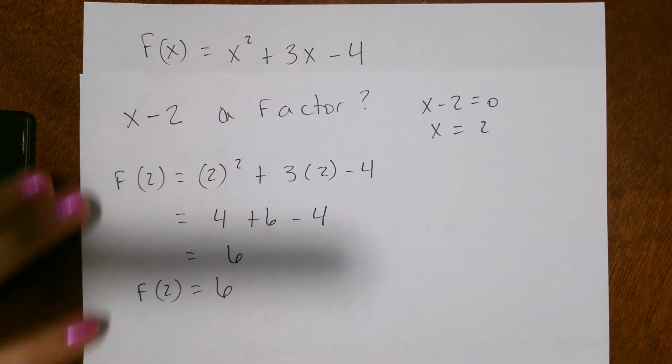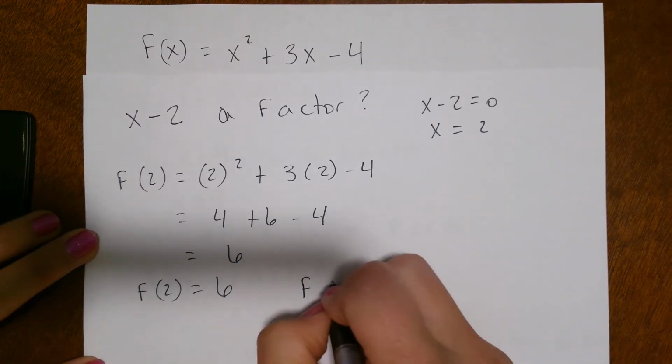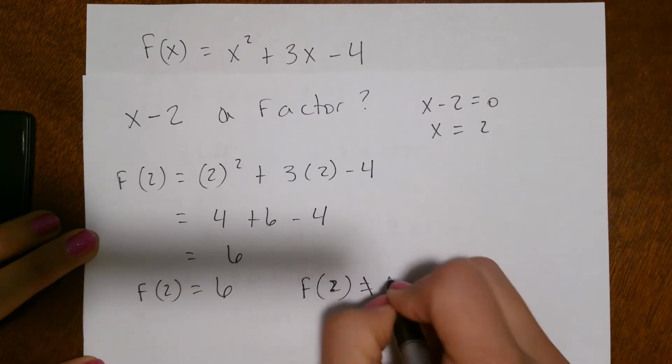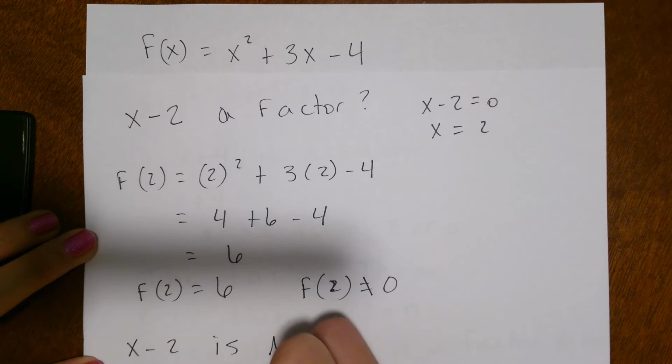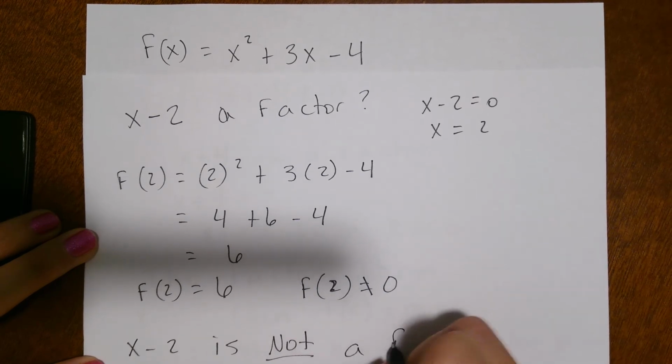Since f of 2 is not equal to 0, I know that x minus 2 is not a factor. Factor theorem.